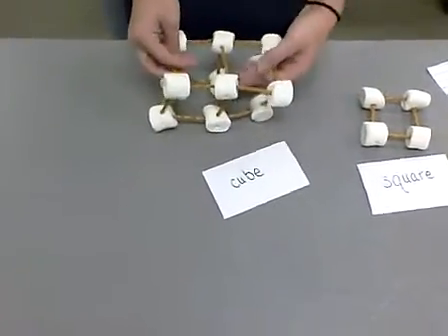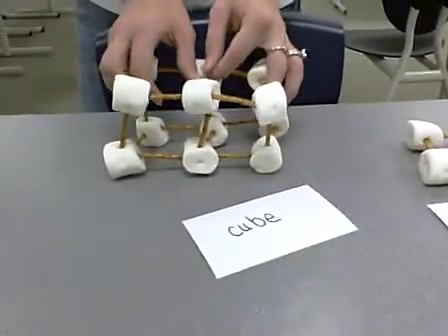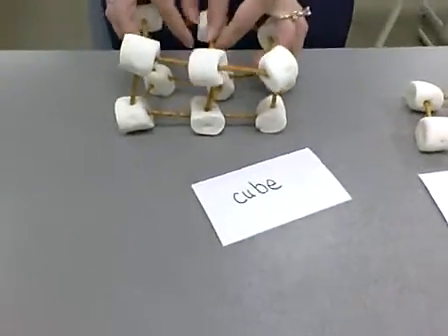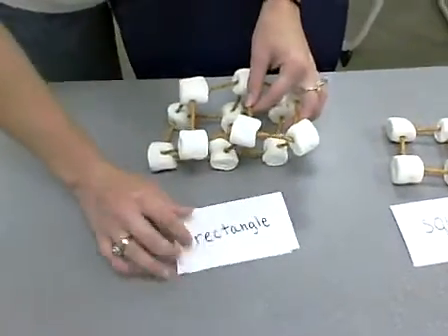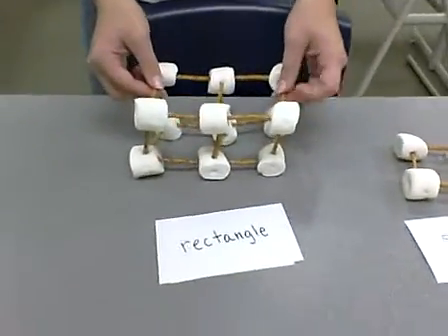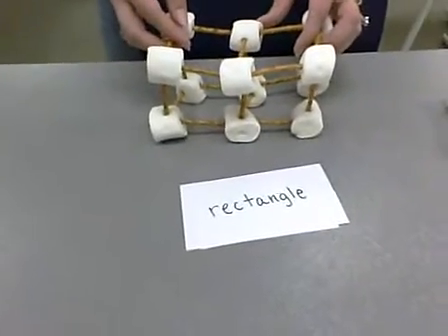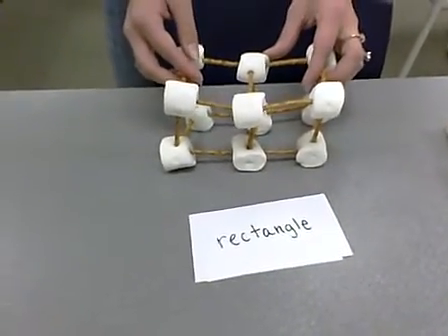And that is because it does not have all equal sides. Now, our cube has become a rectangle. But as you can see, we still have our same square base. We just doubled it.